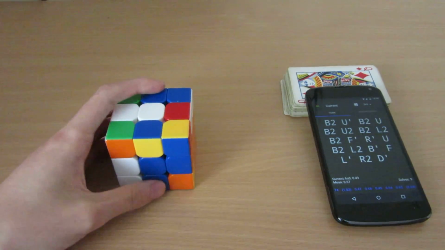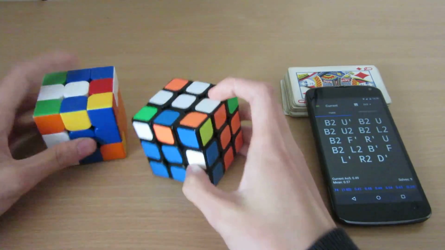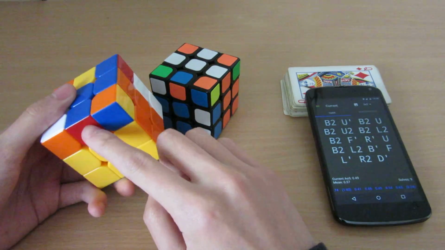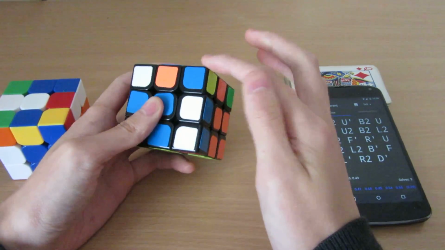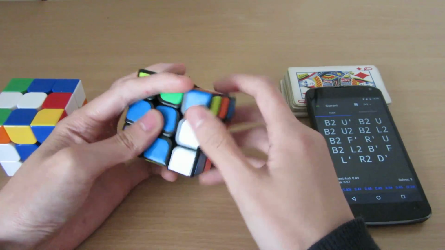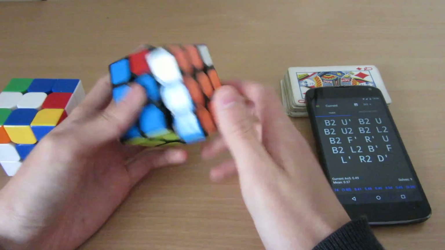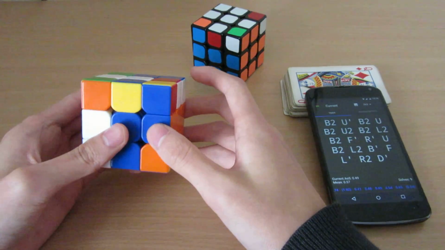Okay, so this case is, if you're a regular cross solver and this is your cross edge and that's your F2L pair, then that's the same as this case. So in this case you would solve like that in Freefop. And here, since we basically have the same case, I'll use the same moves.